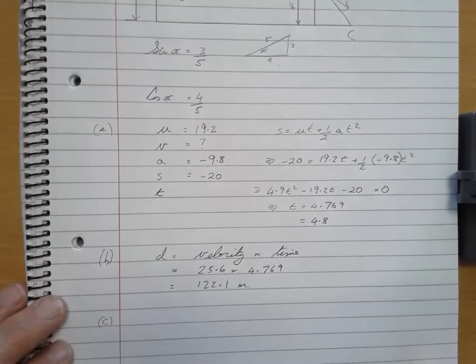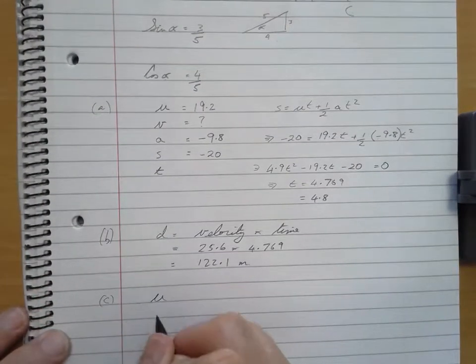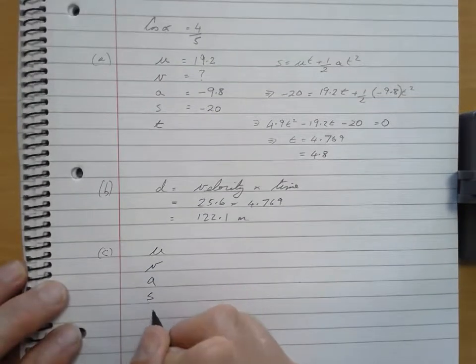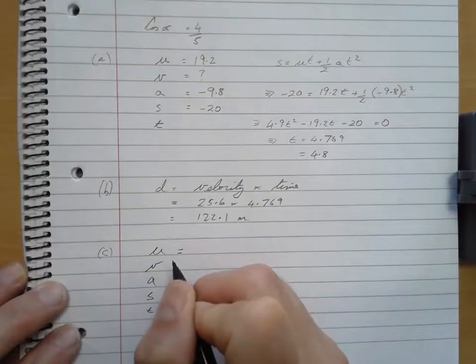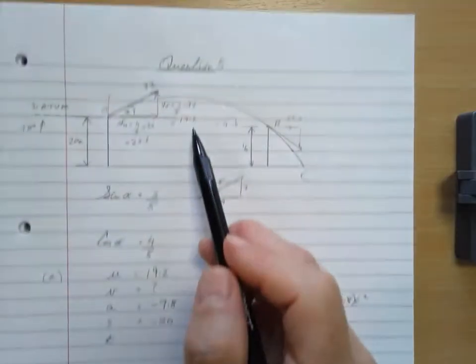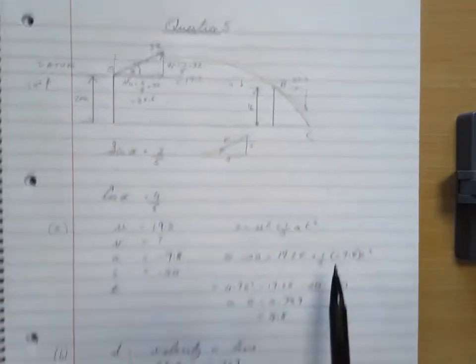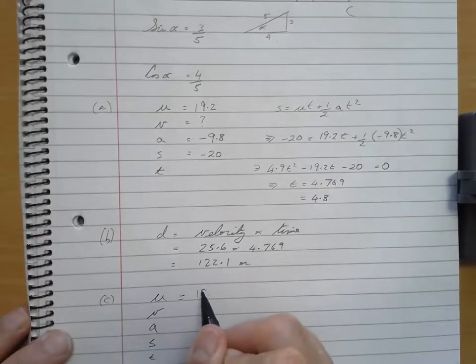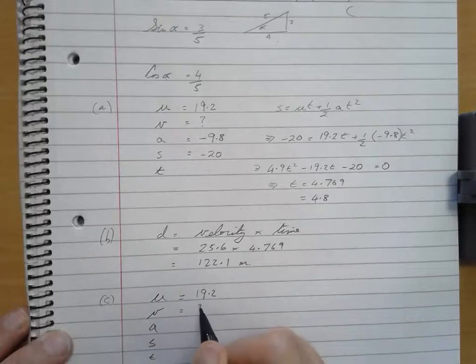So we just again go back to our equations of motion: U, V, A, S, T. The initial velocity is, as it was before, 19.2. V is what we're trying to find in this case. The acceleration is -9.8 because it's going down, and the displacement is -4.